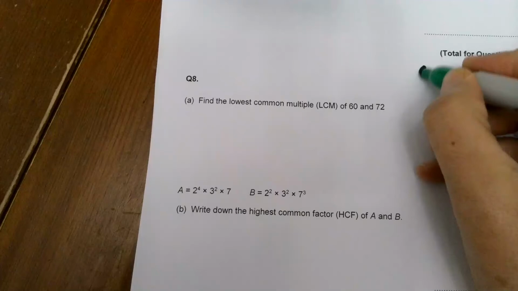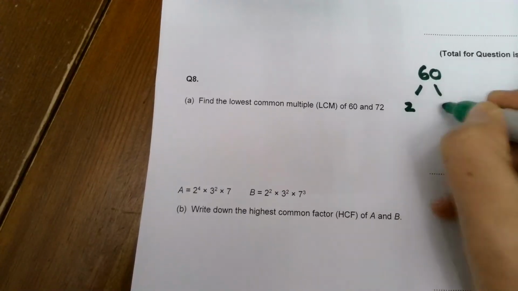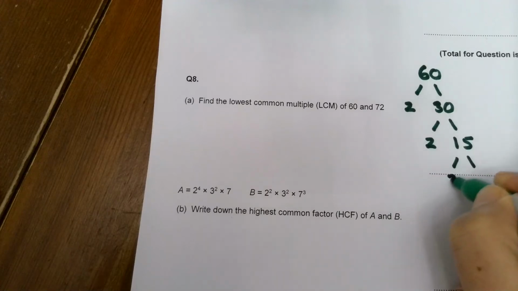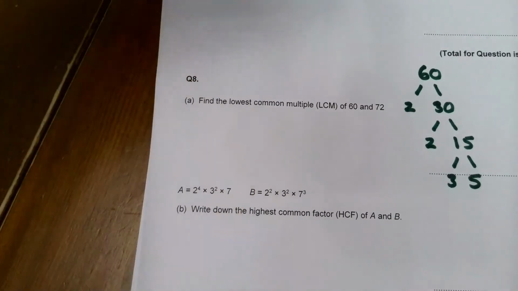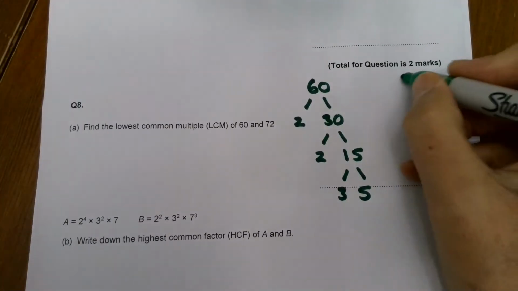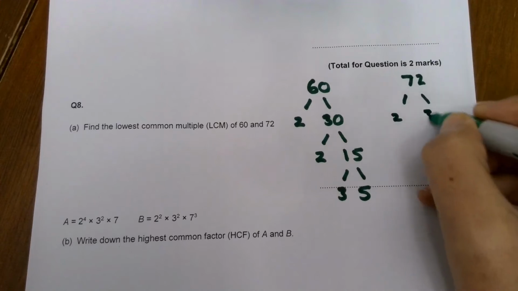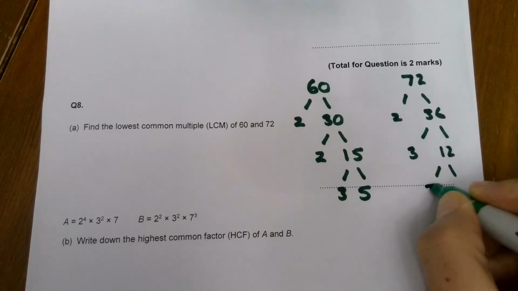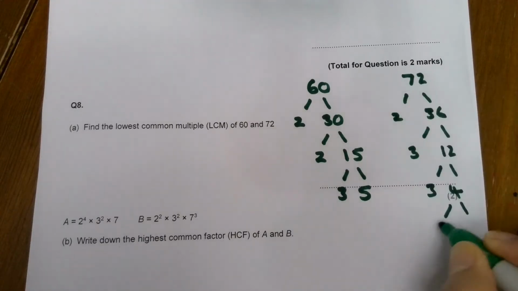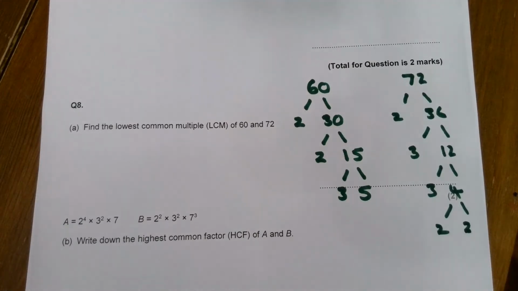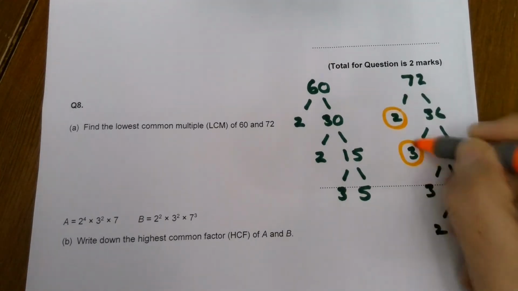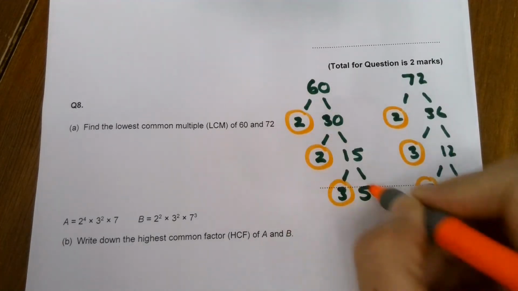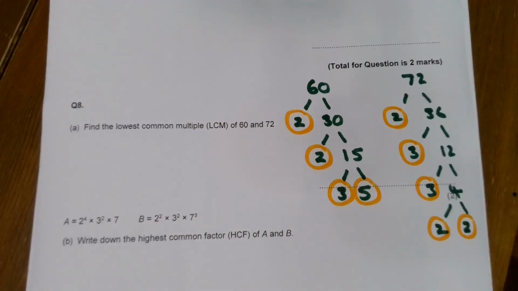So 60, I'm just going to get it into its prime factors. Okay. And then 72, I'm going to put that into its prime factors. And as long as there are different ways of going about this, however, your end answers will be the same. So I stop when I get prime numbers, so I'm just going to circle the ends. These are all prime numbers, numbers that have exactly 2 factors only.